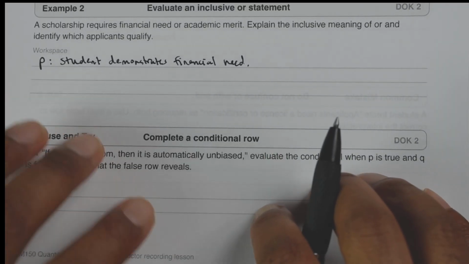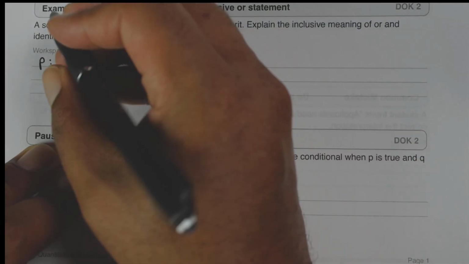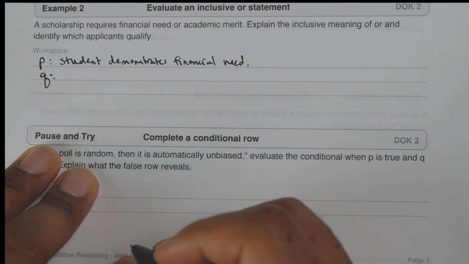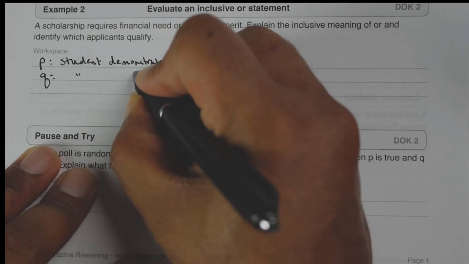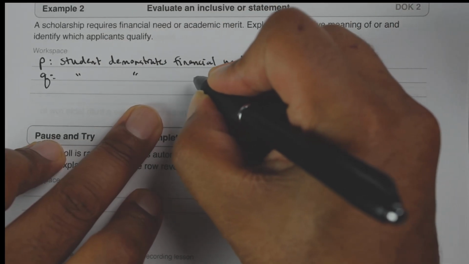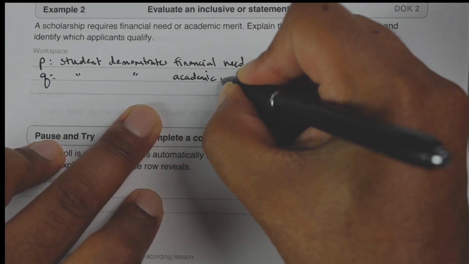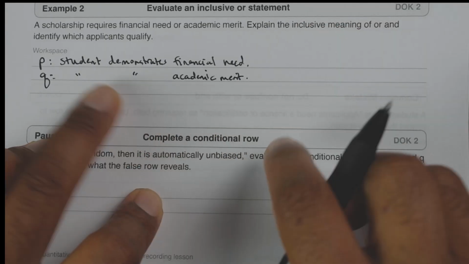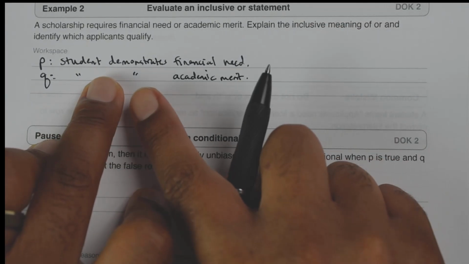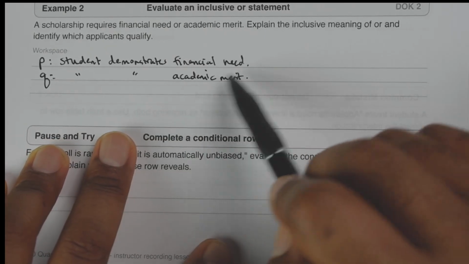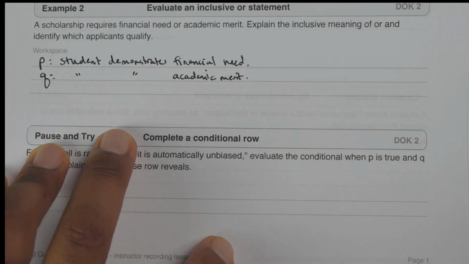And then we're going to let Q be the student demonstrates academic merit. Okay, I just wrote these right here to avoid writing the same thing over and over again.